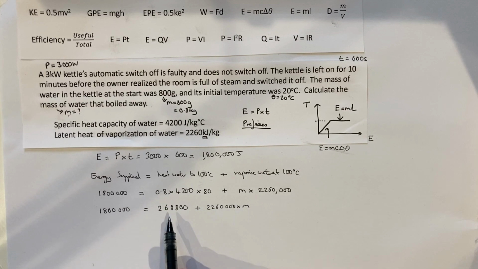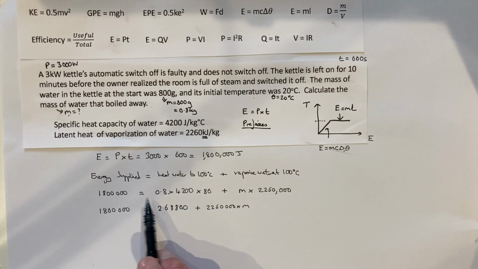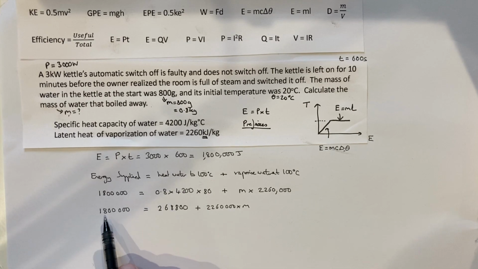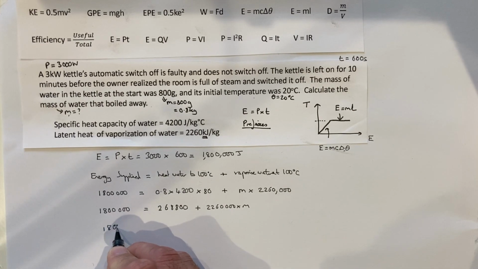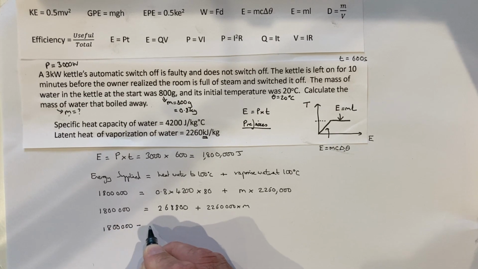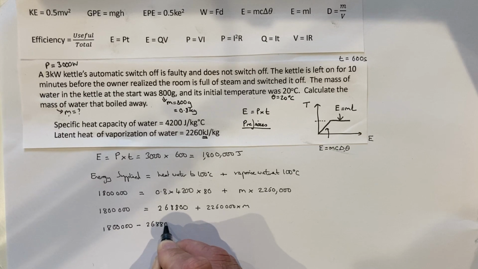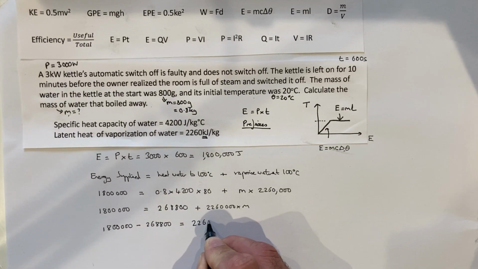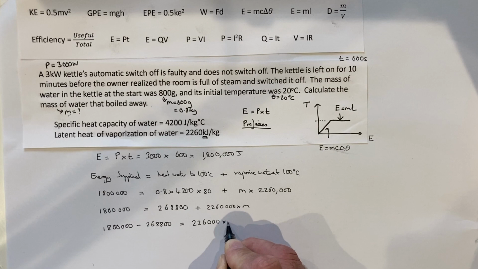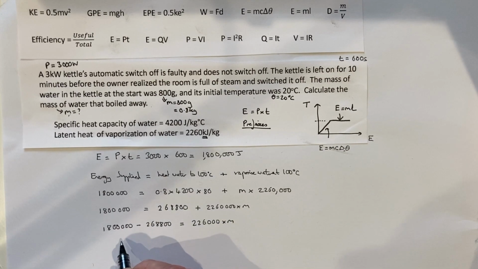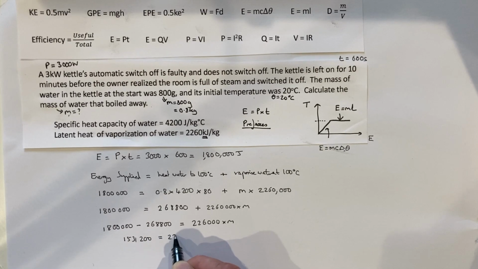So what I'm now going to do is I need to make m the subject of the equation. So I'm first going to take this amount over to the other side. It's adding on this side, so I'm going to take it away. So we've got 1,800,000 minus 268,800 is equal to, so therefore this together is equal to 1,531,200, and that equals that much times the mass.